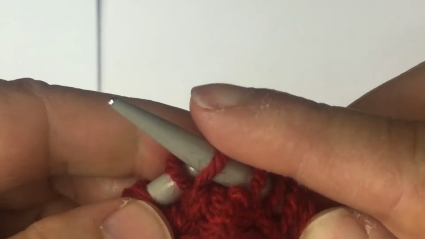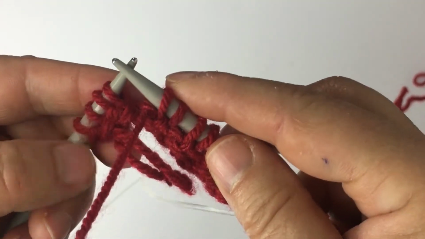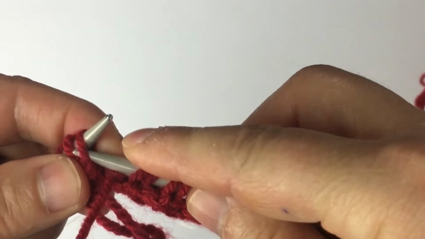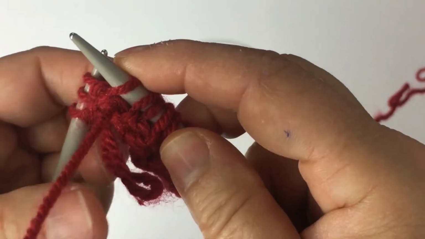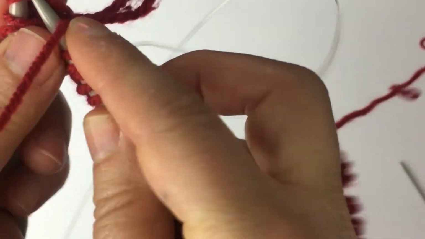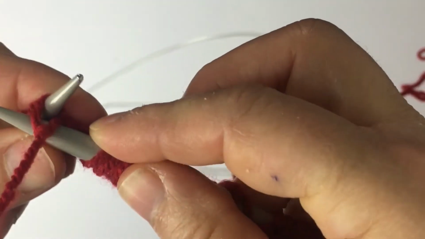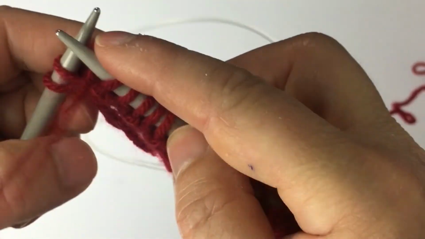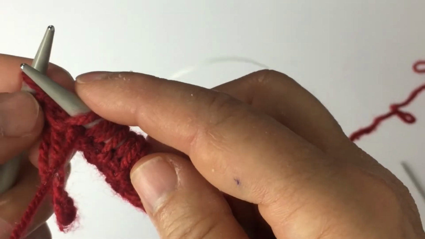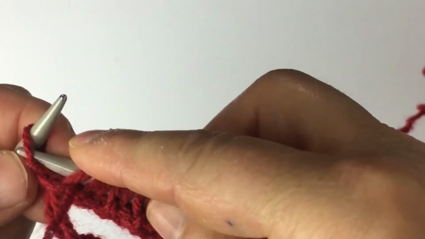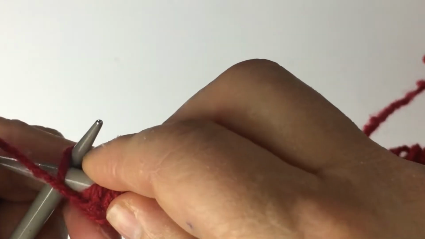I'm almost at the end of my second row. I have 4 stitches to go. Now I'm at the point where I should slip one stitch onto my working needle and then knit one, then slip the next one, and because this is the last one, I'm going to purl this stitch in the regular way.